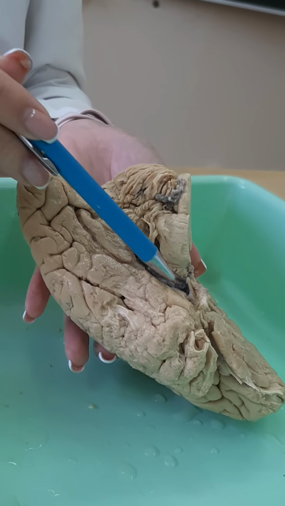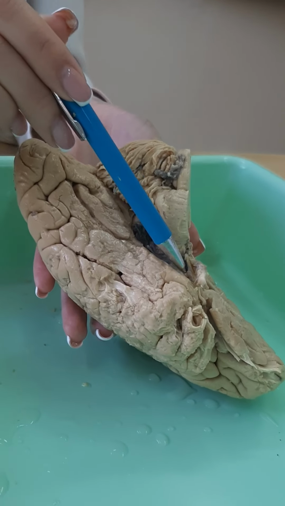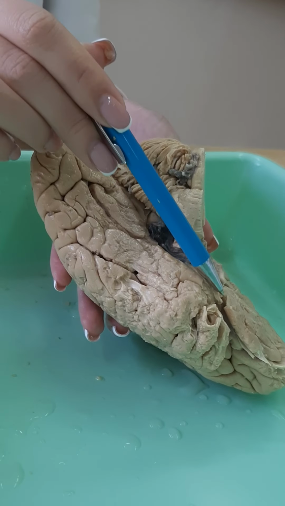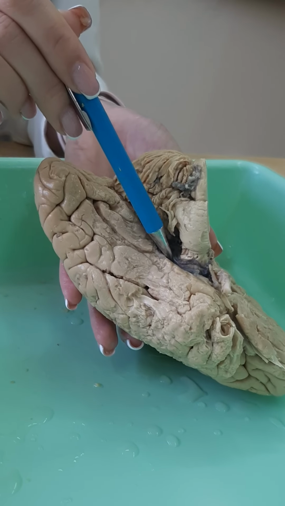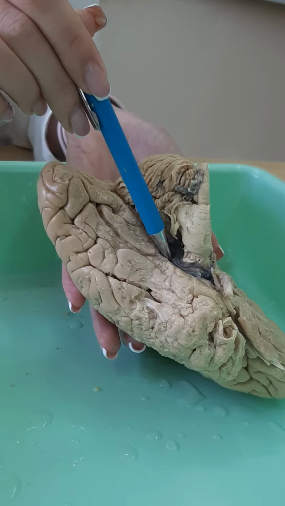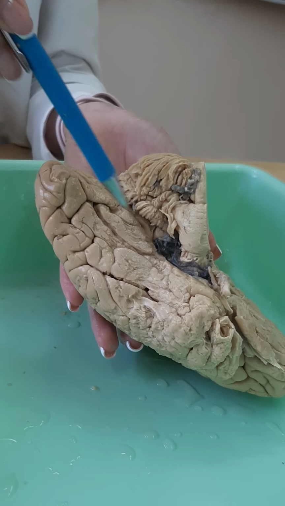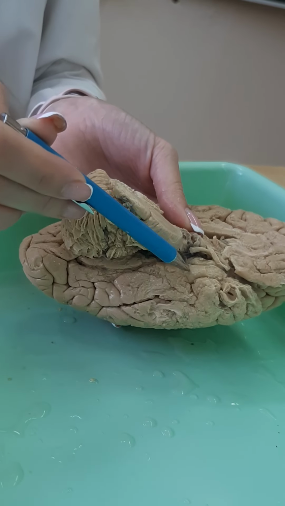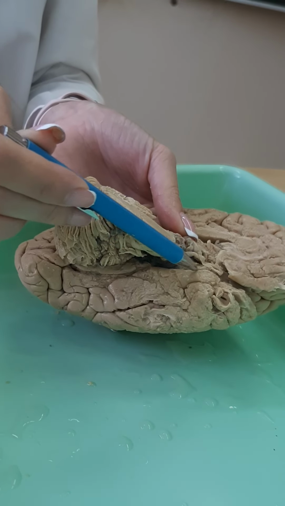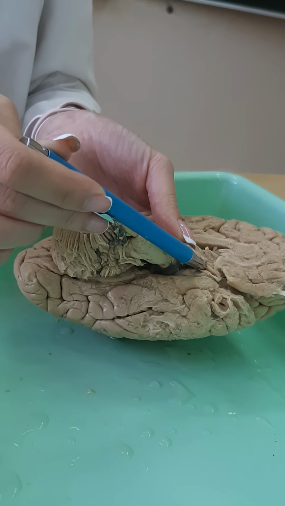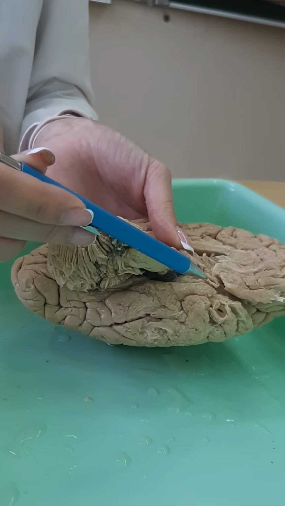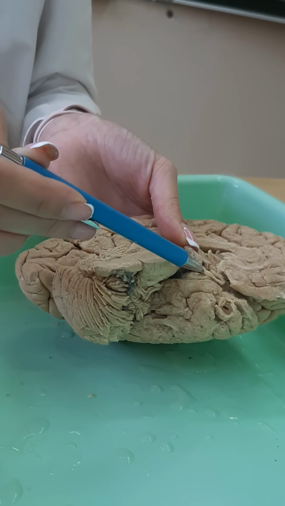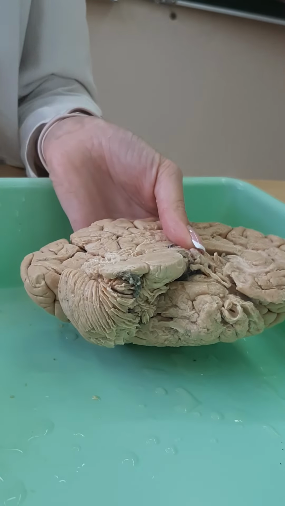Finally, we have to name this gyrus, which is known as parahippocampal gyrus. This gyrus is situated between hippocampal sulcus and collateral sulcus. And the anterior enlargement of the parahippocampal gyrus is known as uncus. Uncus is the subcortical olfactory center and subcortical center of taste.